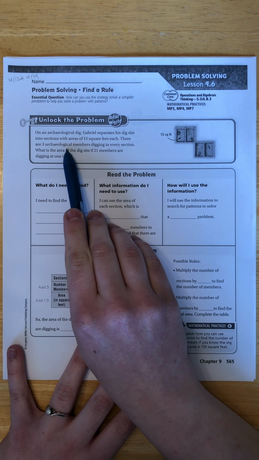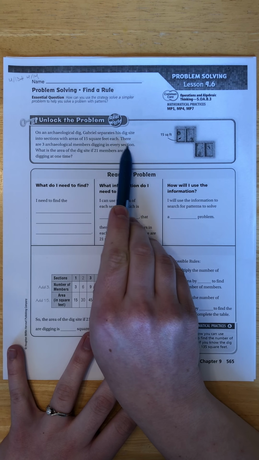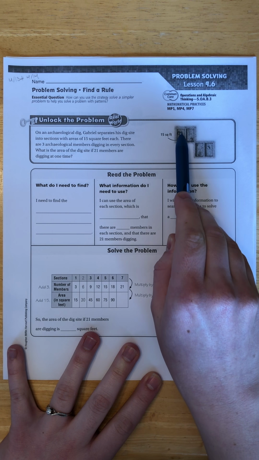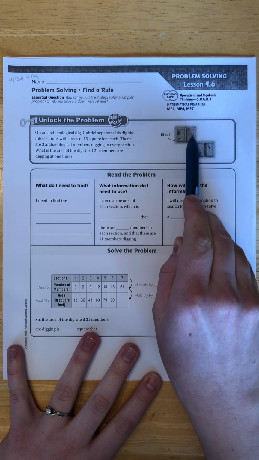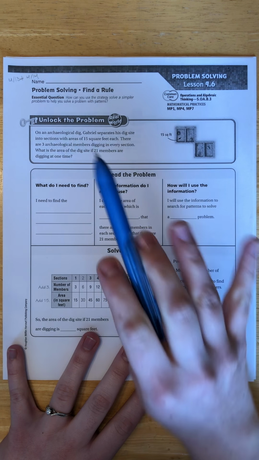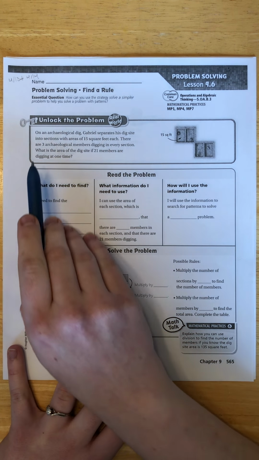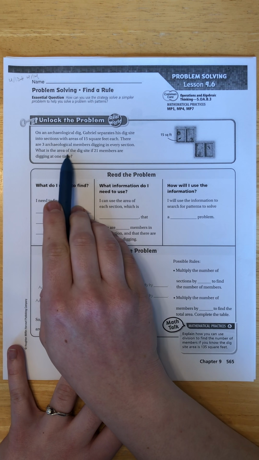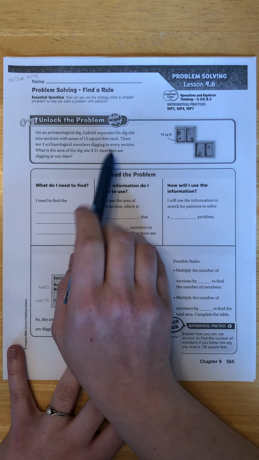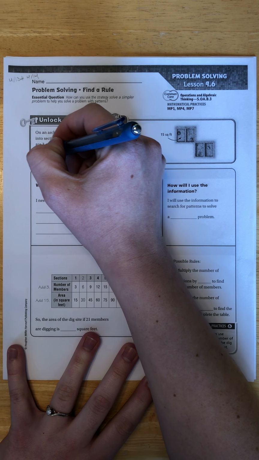There are 3 archaeological members digging in every section. So 3 people can fit in this section. 3 people can fit here, 3 and 3, no more than 3. And there will be 3 in every site. What is the area of the dig site if 21 members are digging at one time?